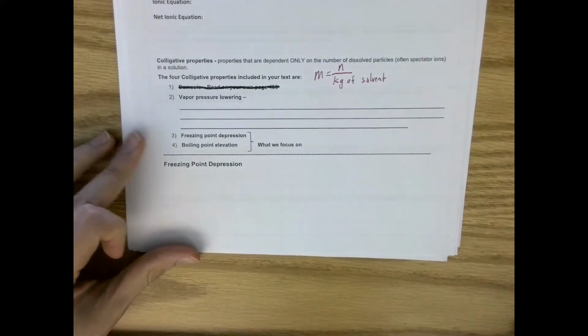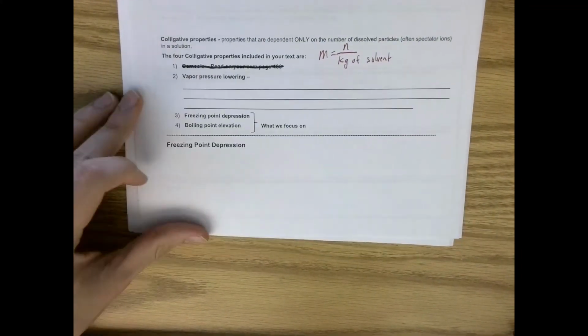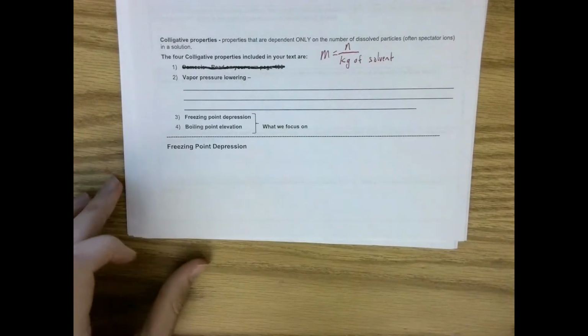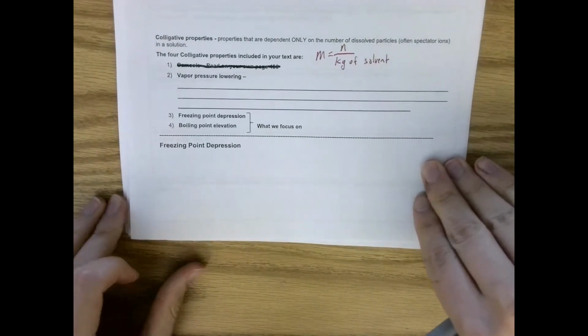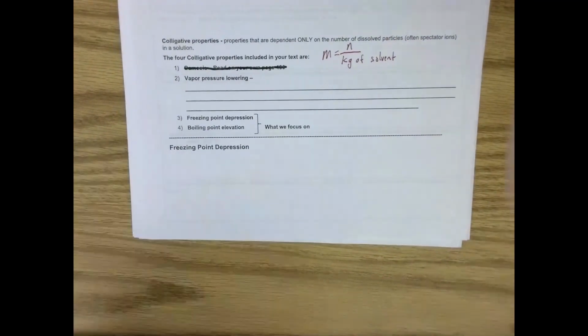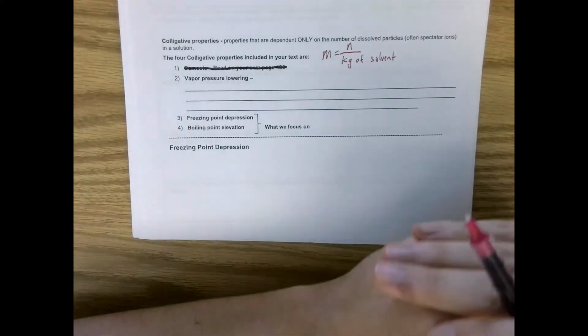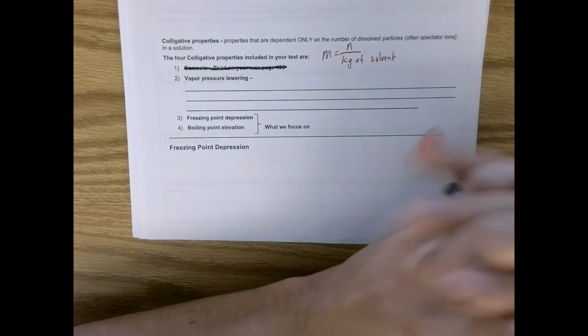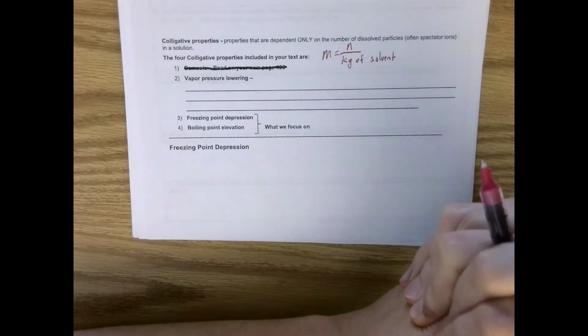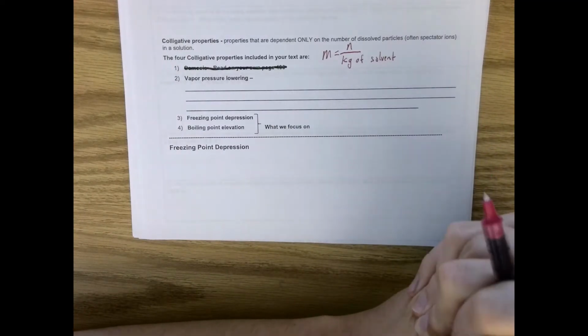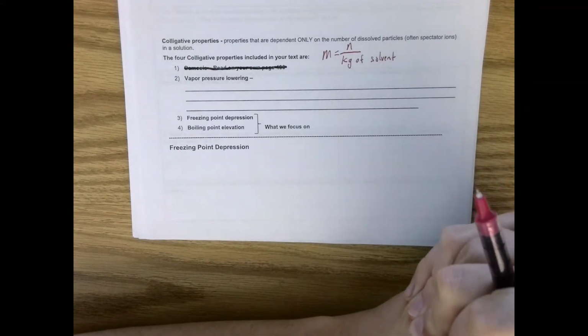So let's talk about what it means to say the freezing point is depressed. First of all, what is the difference on a molecular level in liquid water and solid water, ice? Yeah, the speed of the water and also the arrangement of molecules, right?